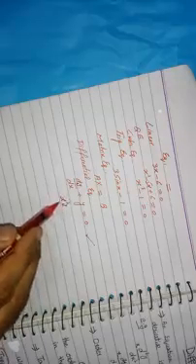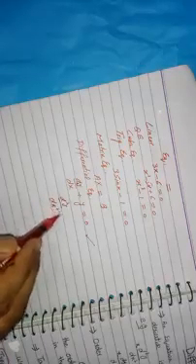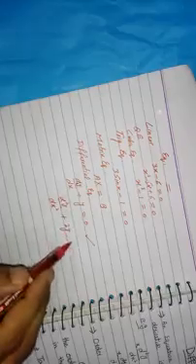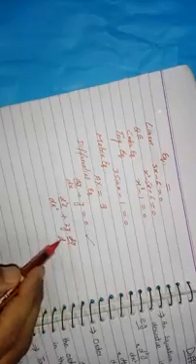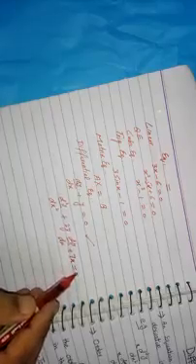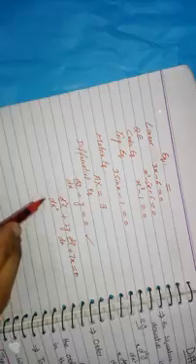d square y over dx square plus 2y dy by dx plus 7x, let's say, is equal to 0. This is also a differential equation, but you can see that here the maximum derivative is 2.